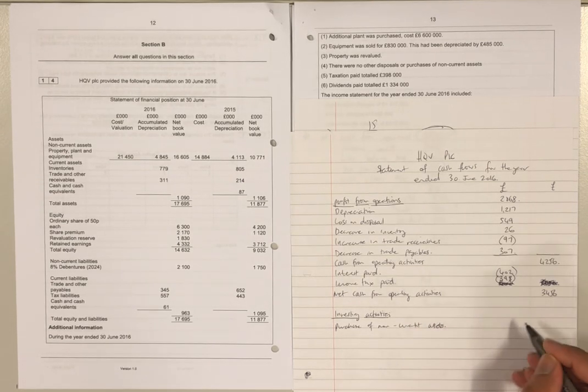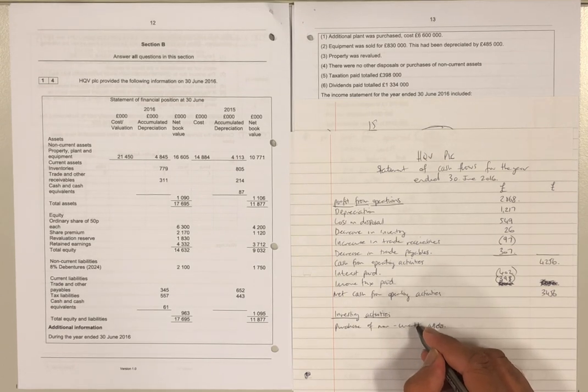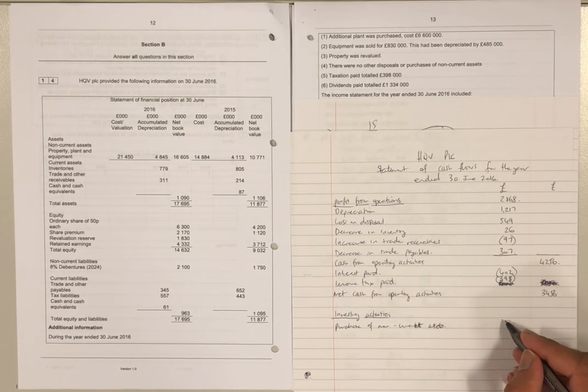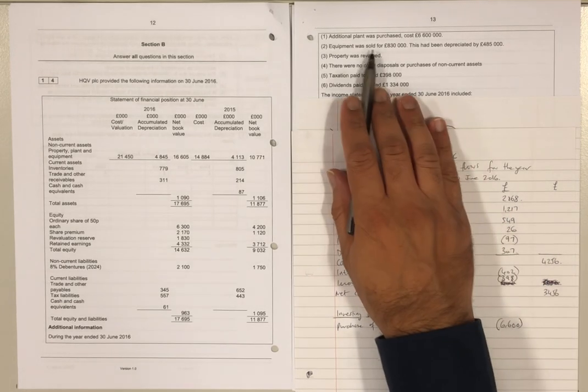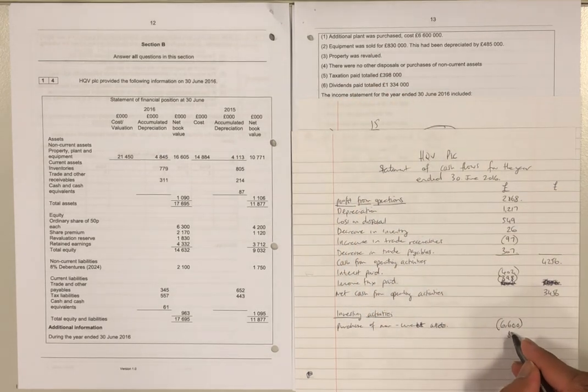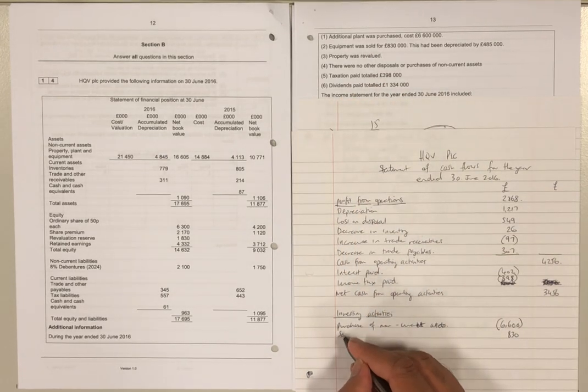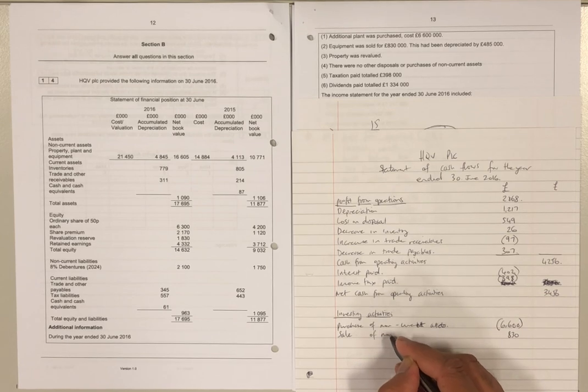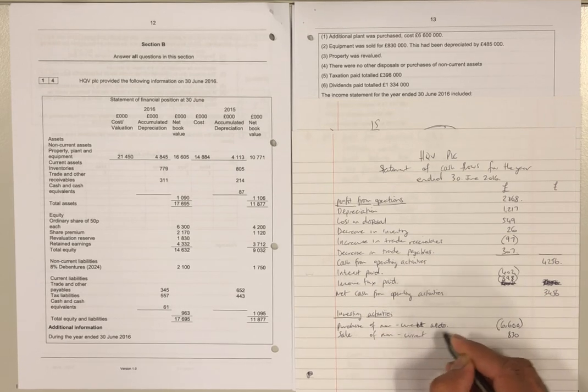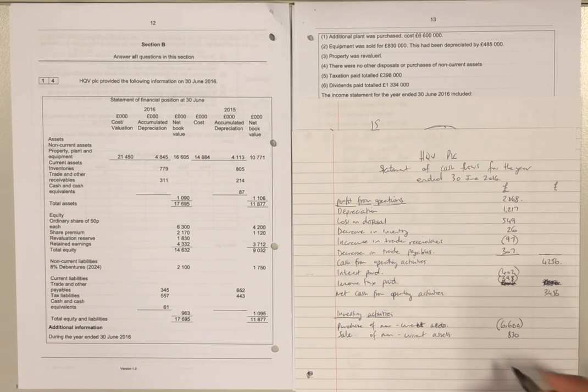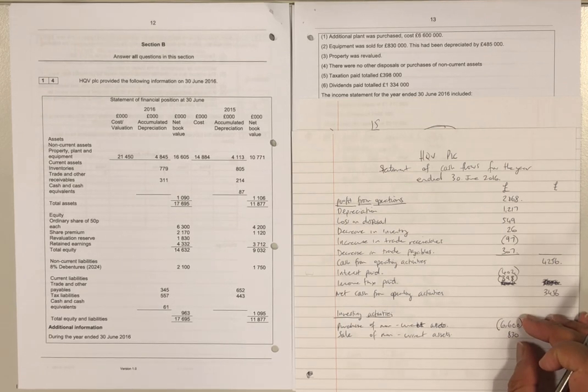Purchase of non-current assets. Okay, and that's 6.6 million. If you're buying an asset, money is going out. And we sold an asset and we had 830 coming in. Sale of non-current assets. Okay, so investing activities section, we have two things over here.